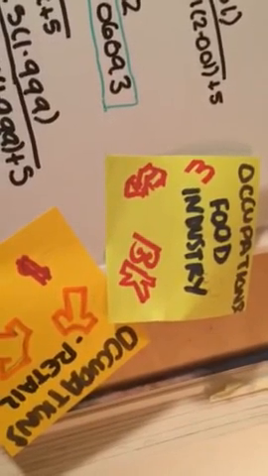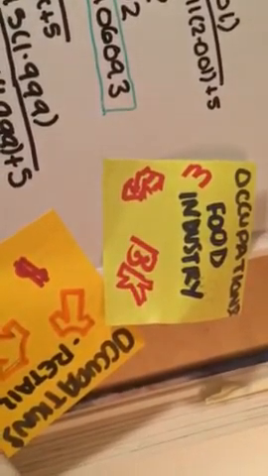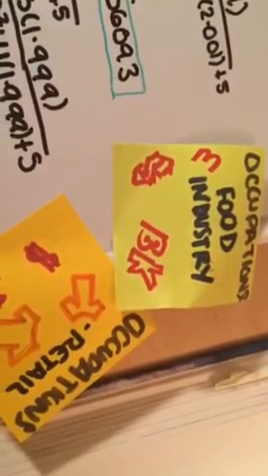Alright, so just one quick thing. Occupations where you can use this question are in the food industry and in retail, because in both these occupations you can figure out your profit and your revenue, how much was made, how much you gained, how much was sold. So that's the context you can use this question in.